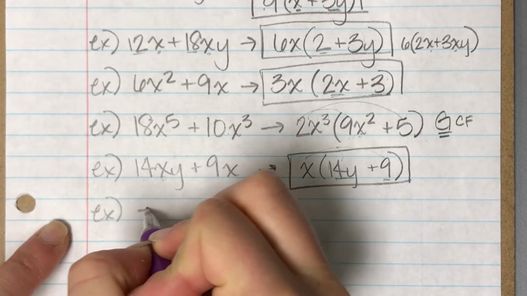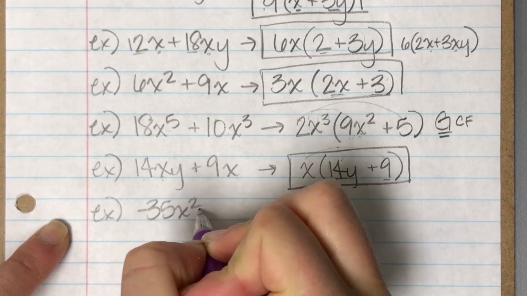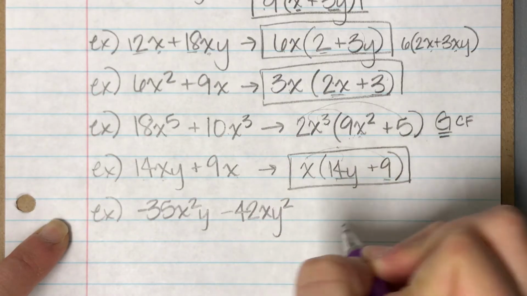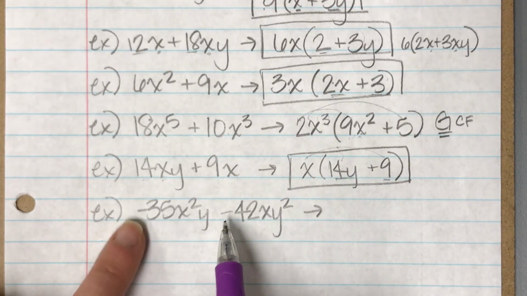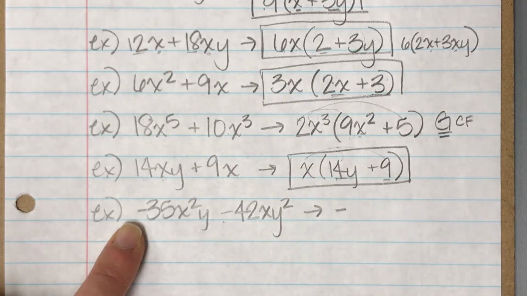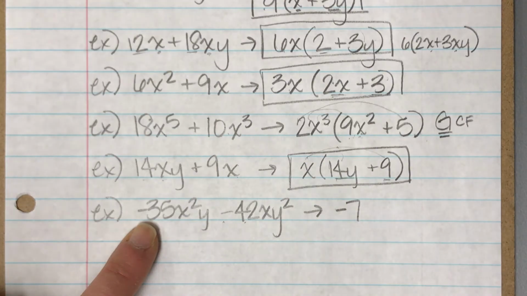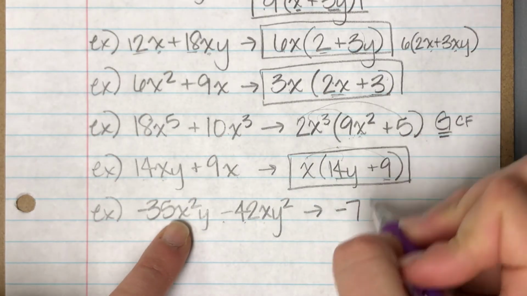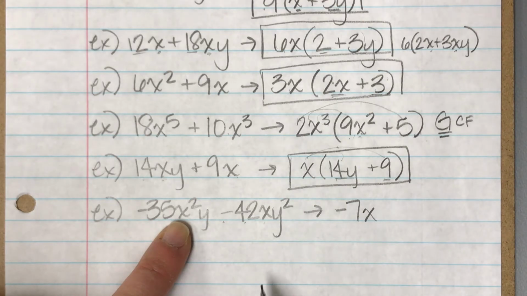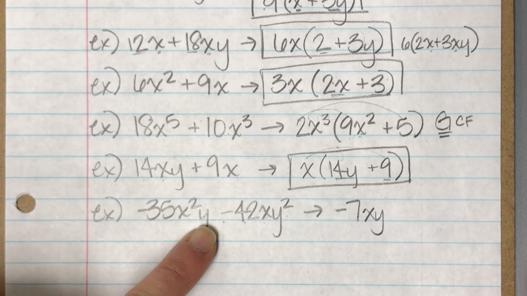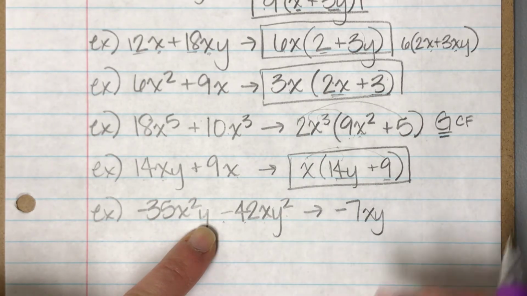Negative 35x squared y minus 42xy squared. If they're both negatives, I'm going to pull a negative. That's something they have in common. 35 and 42 have a 7 in common. They both have x's, so I'm going to put an x out front. But you start to notice that you're limited by whatever's lower. So x to the 1, that's all you can take out. And the same thing with y's. They both have a y in common, but you can't go any higher than the 1y.